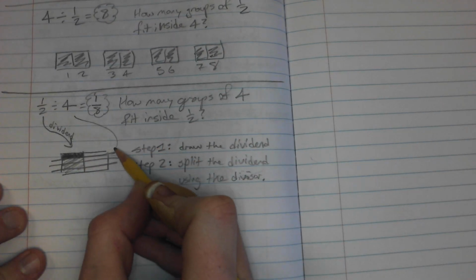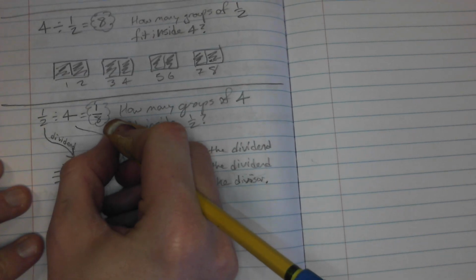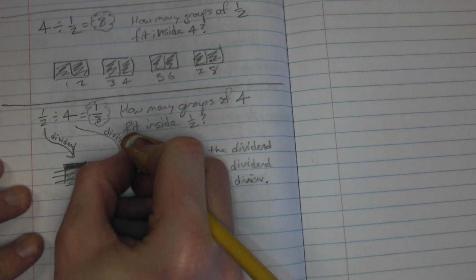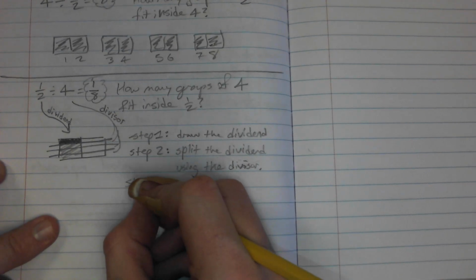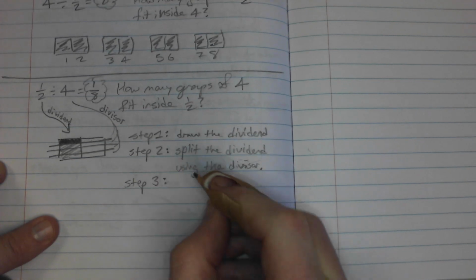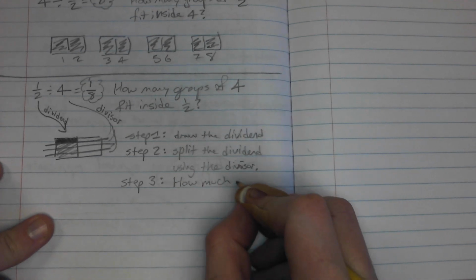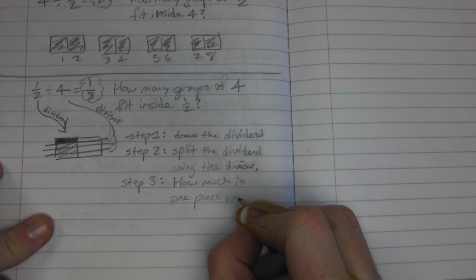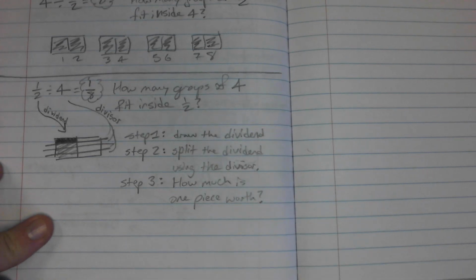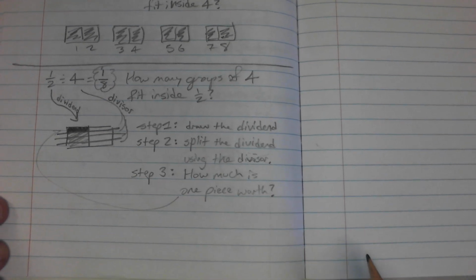We took 4 and we split it so that we had 4 boxes. And this is the divisor. Step 3. How much is one piece worth? One piece out of 8 is 1/8 for this type of problem.